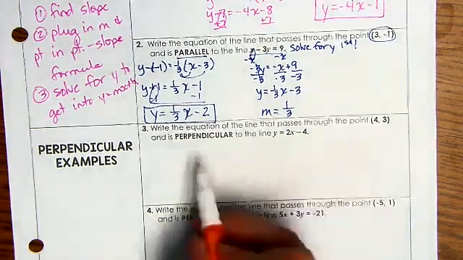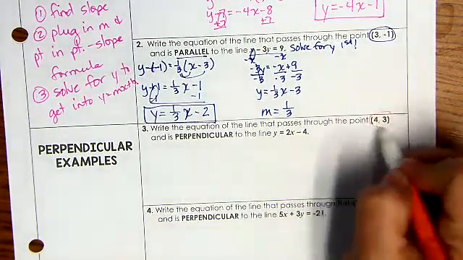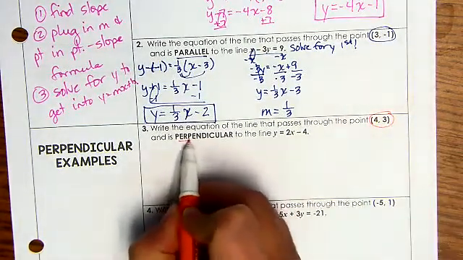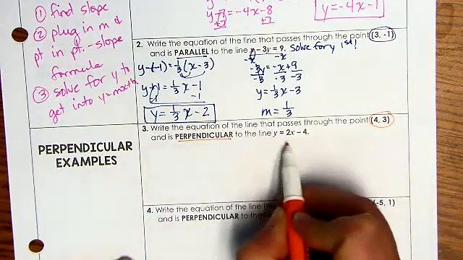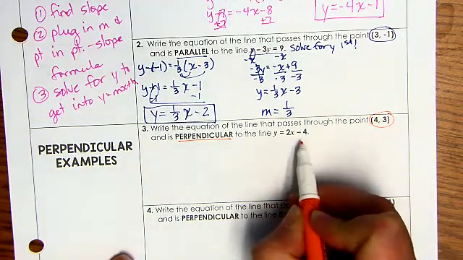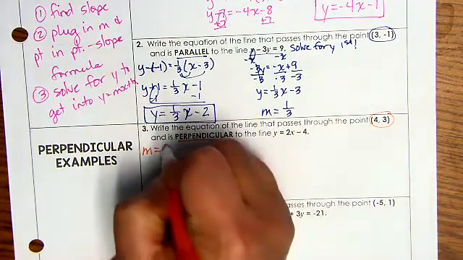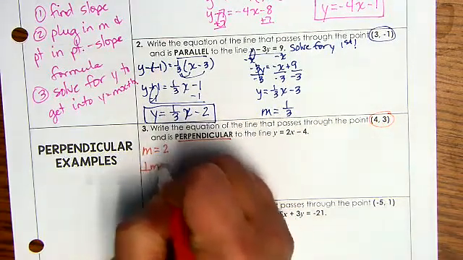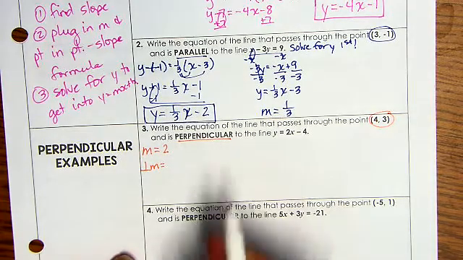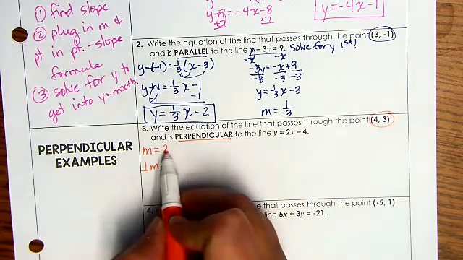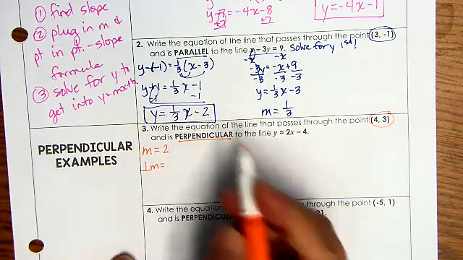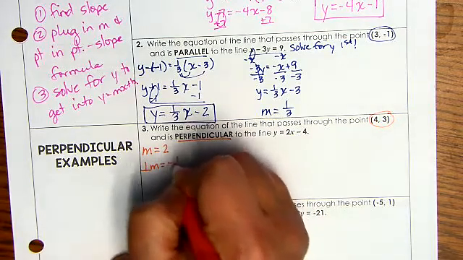Okay, number 3, write the equation of a line that passes through this point, but is perpendicular to the line y equals 2x minus 4. Well, my current slope is 2. My perpendicular slope is going to be the opposite of this sign-wise and flipped. So that's going to be -1/2.